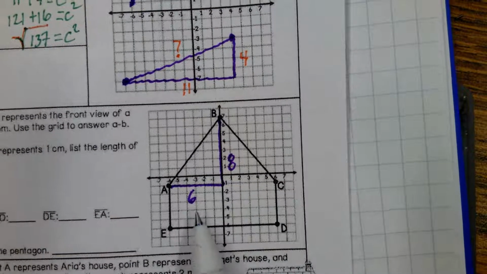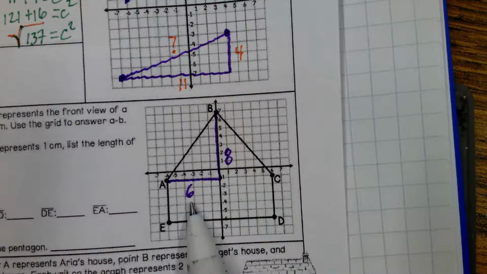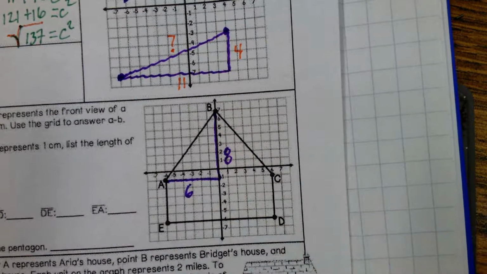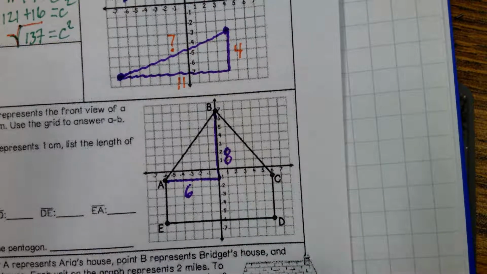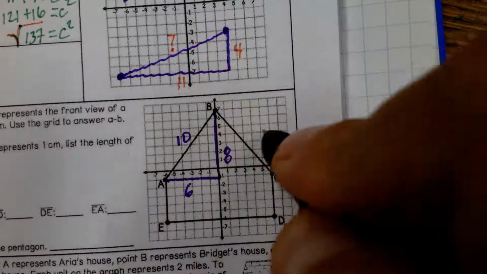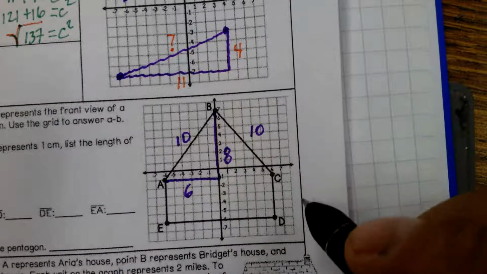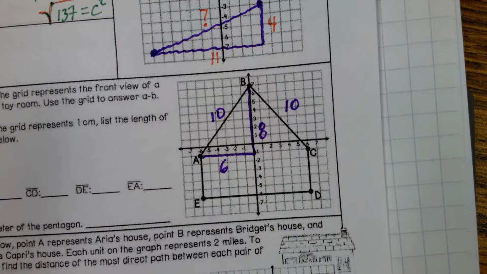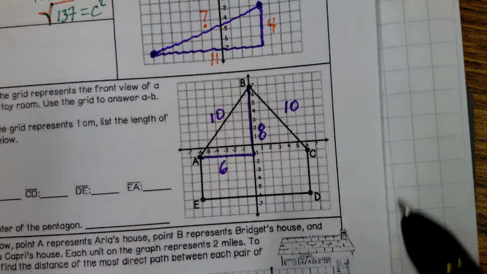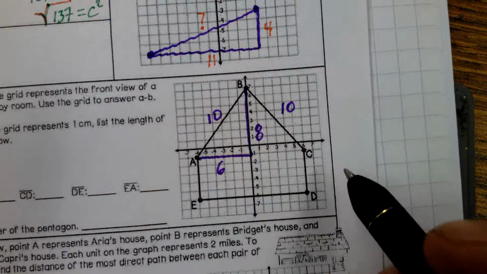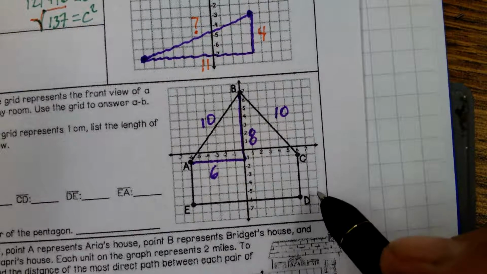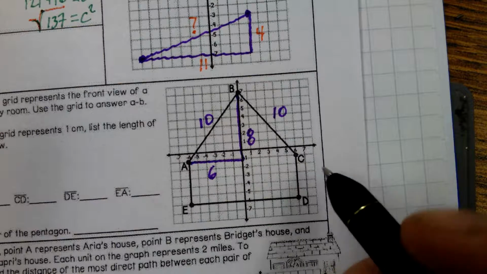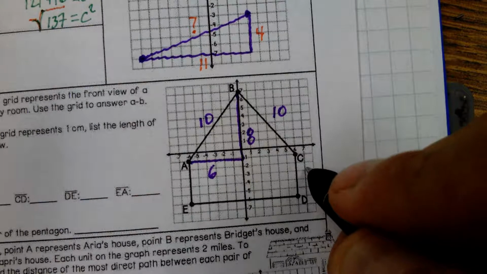So it is like a 3, 4, 5. So this is 3 times 2, this is 4 times 2, this should be 5 times 2, or 10. Makes this 10. How long is this? 5?